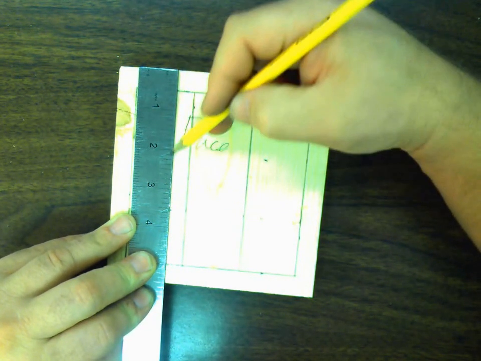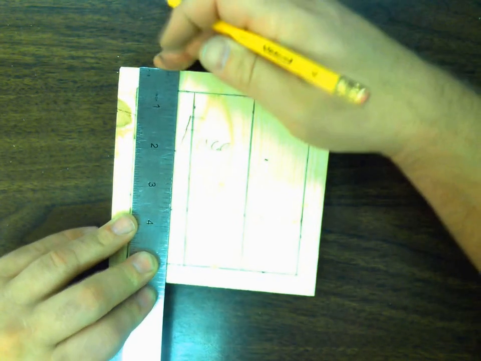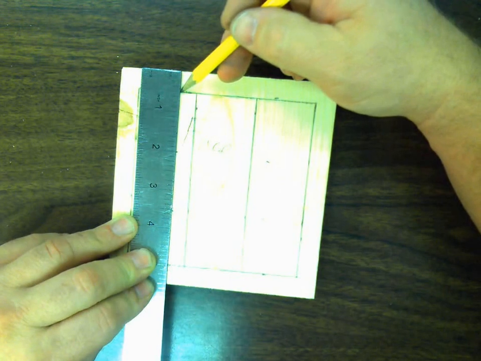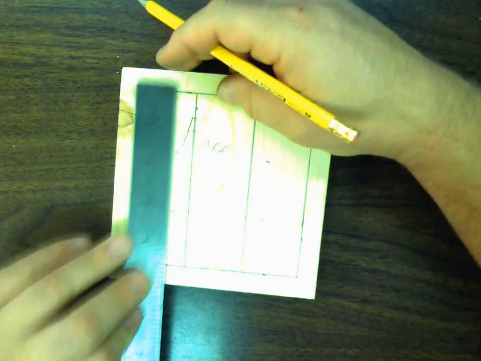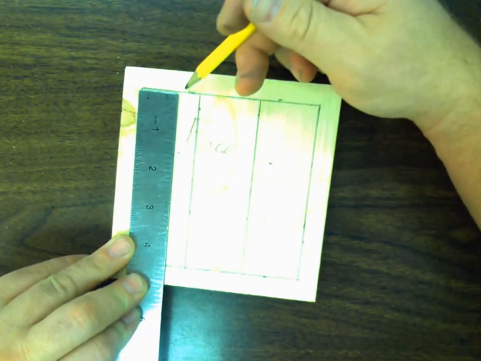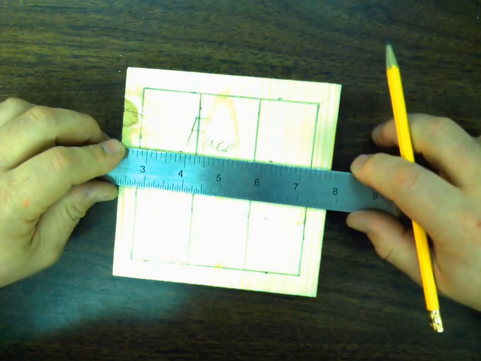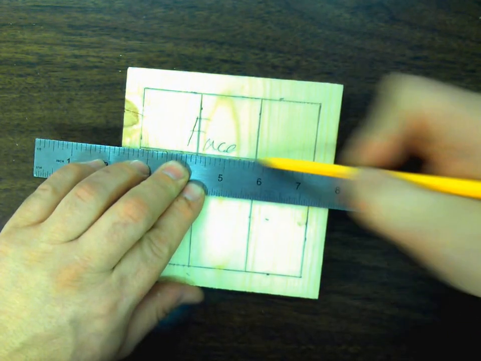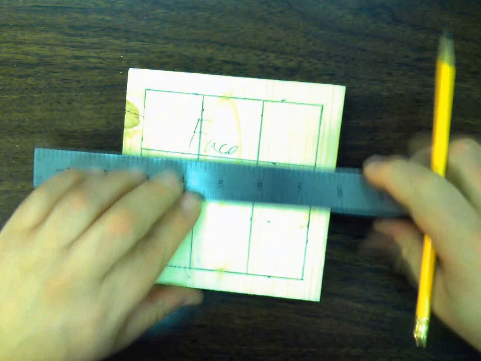So remember, we're not done yet. Our next step here is to find those center holes so that we can drill our holes into our board on the drill press. So again, we're marking the diagonals. So we're coming in here and marking the diagonals. Now you'll see here on this board, I'm a little bit off.